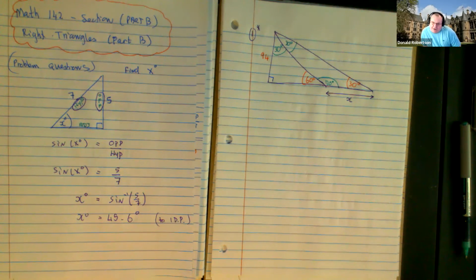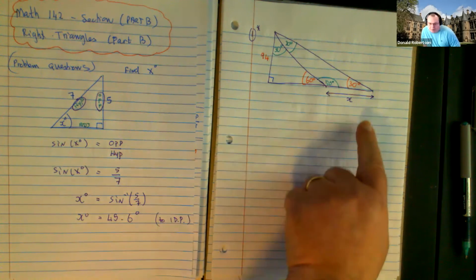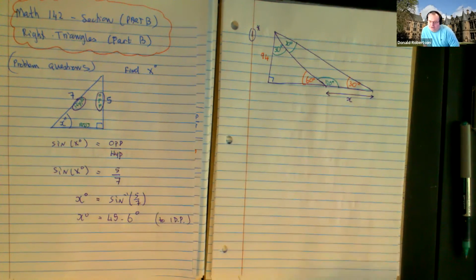And I can think of, oh God, about 3 different approaches, all of which work. So that's nice. Anybody got any idea what side I find next? I'm not going to be able to get X yet, but what other side can I find?